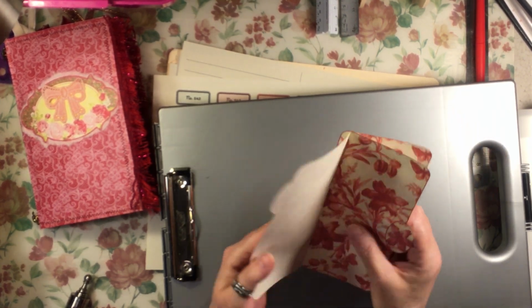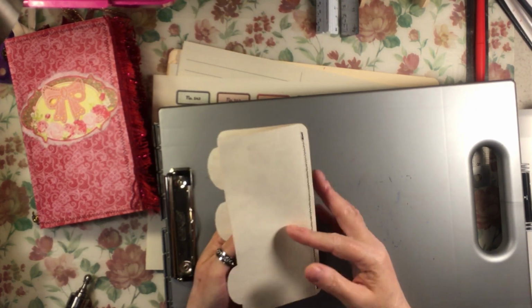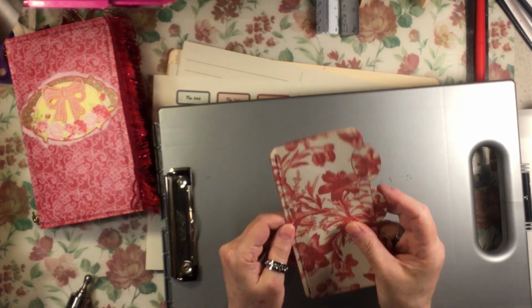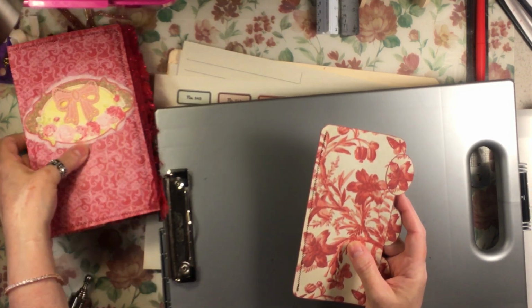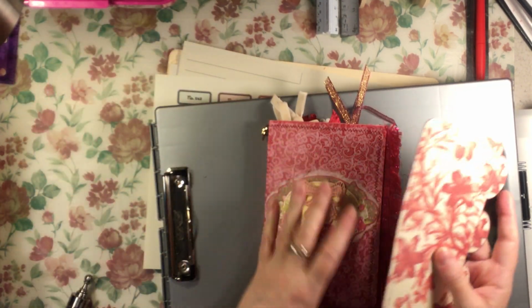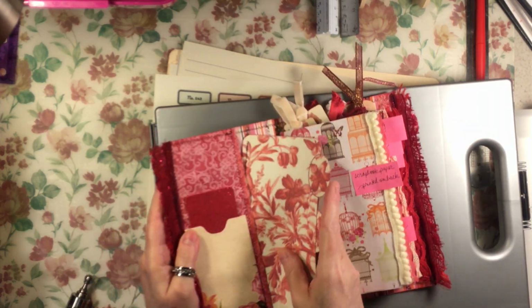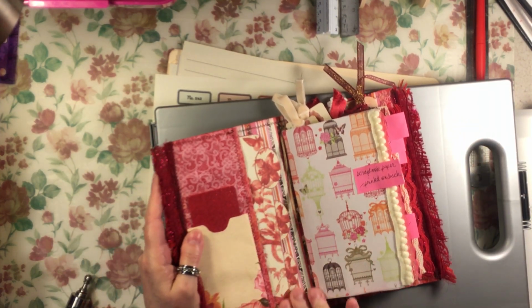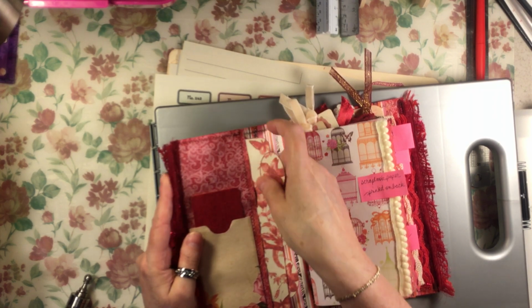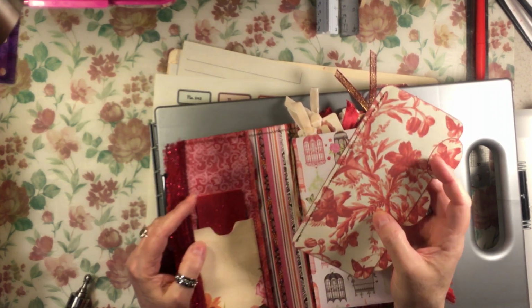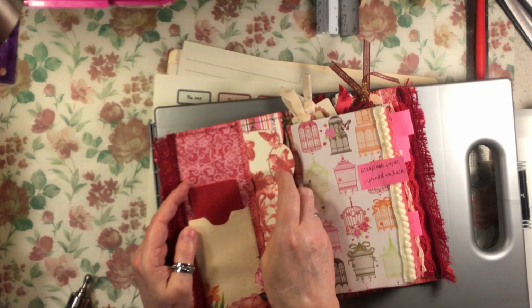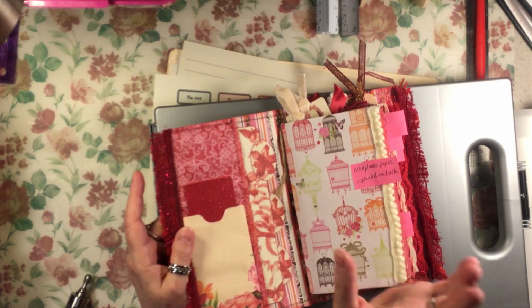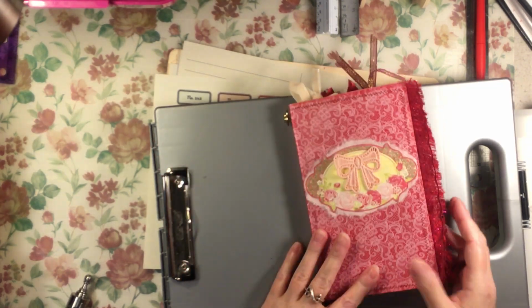But they're just tabbed cards, and I always score them so they fold easier. And then this set I sewed down the edge. Some I've done lots of different things with them. And then I always make a pocket to put them in. I just think they're a nice element, you know. I can make an original element. I can do anything, you know. I can do anything you want.